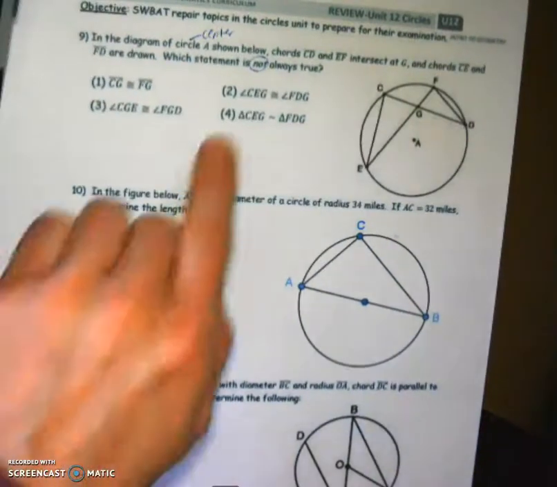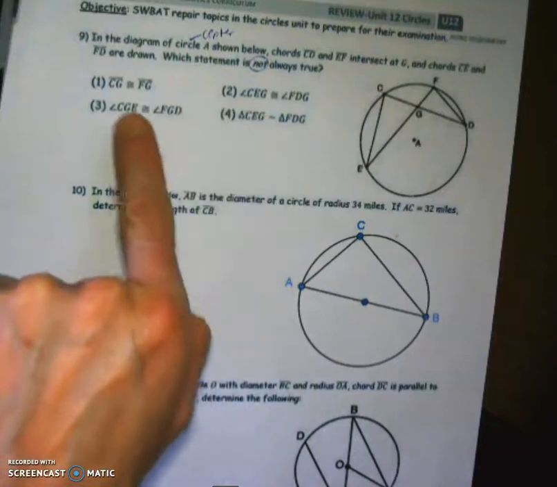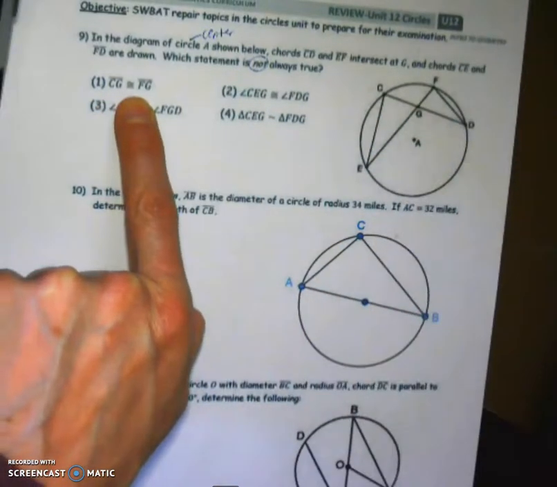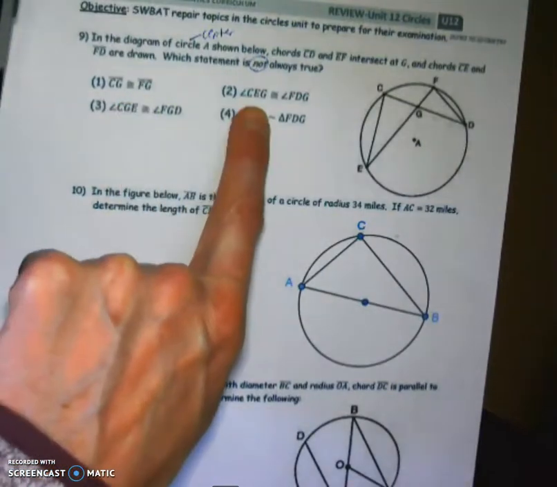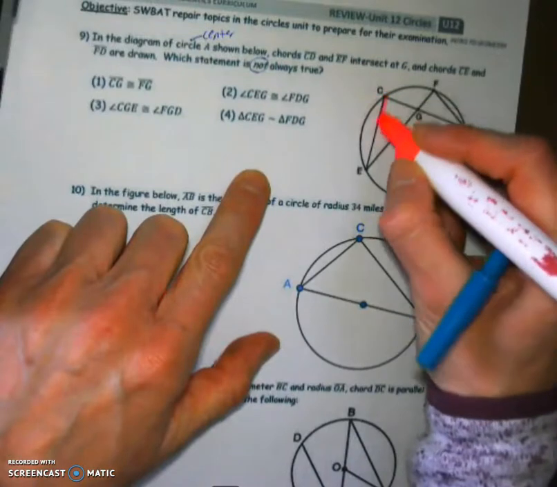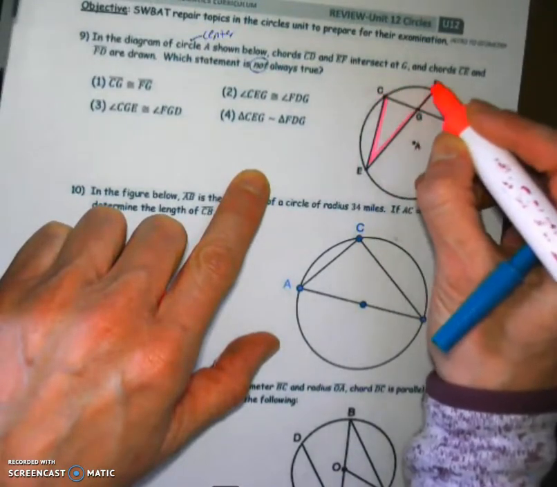Well, let's take a look here. I'm actually going to kind of skip around. And I'm going to start with choice 2, because CG, I'm not really sure about this. CG and FG, is that not always true? I'm not really sure. So let's go to choice 2. Angle CEG, where is that? Angle CEG is actually this angle here, which intercepts arc CF.